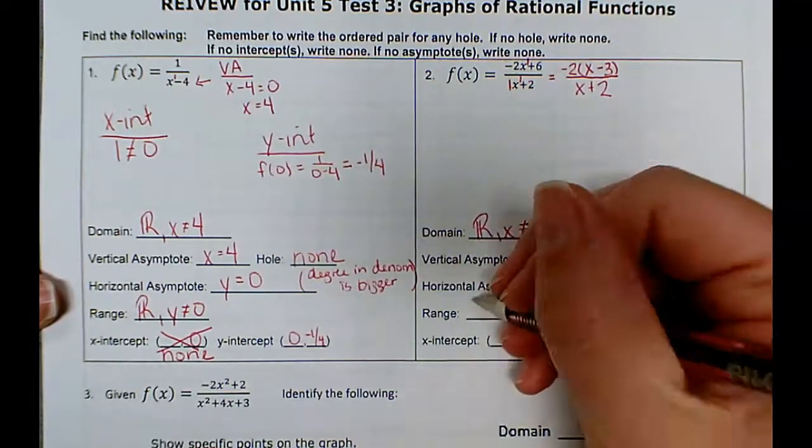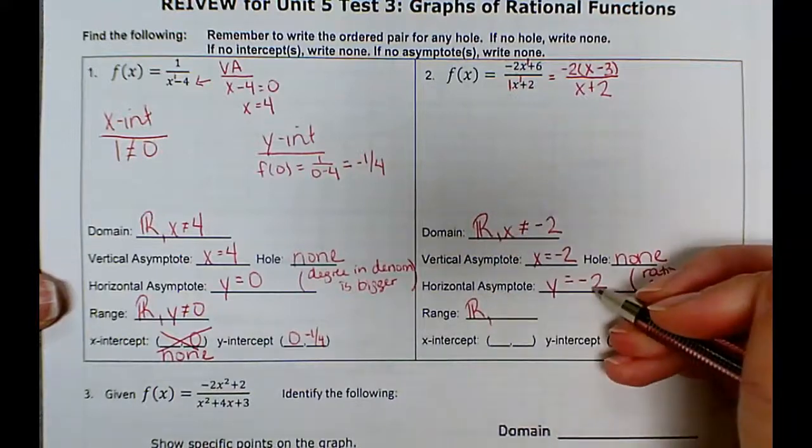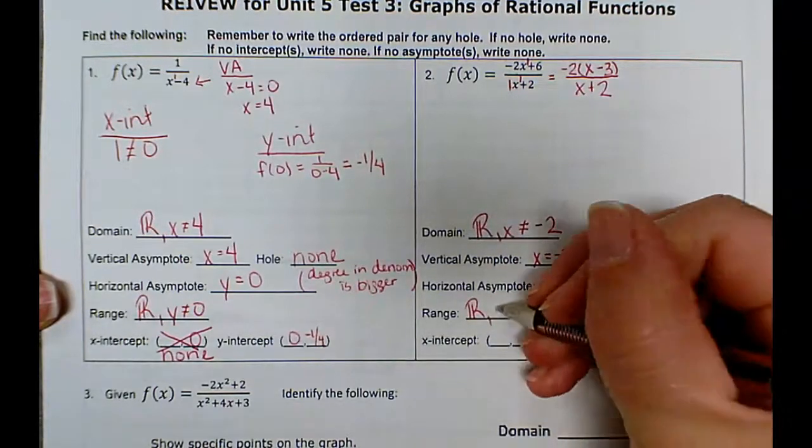The range is the set of all real numbers except the y value for the horizontal asymptote. I've got to take that out.